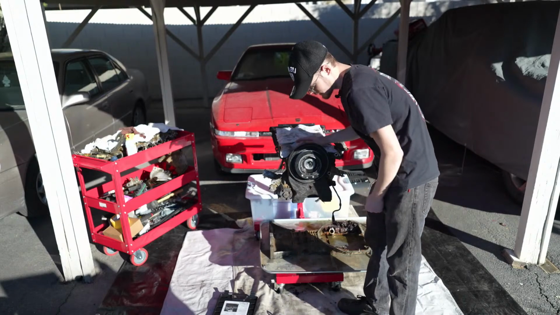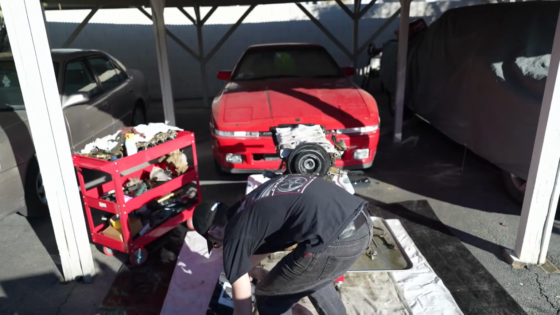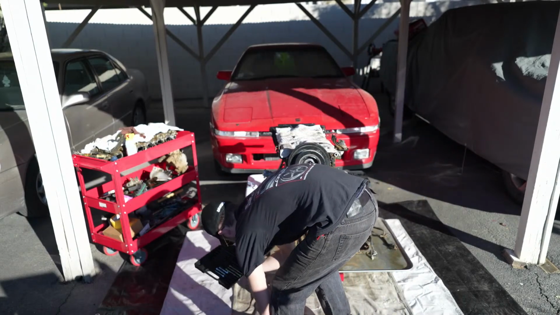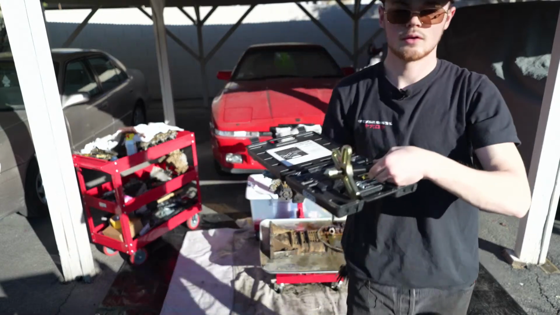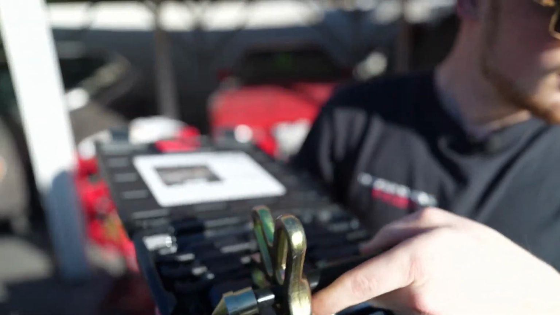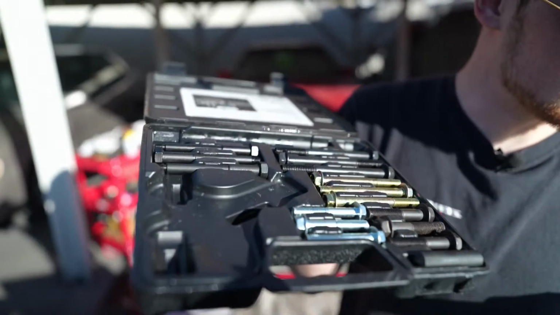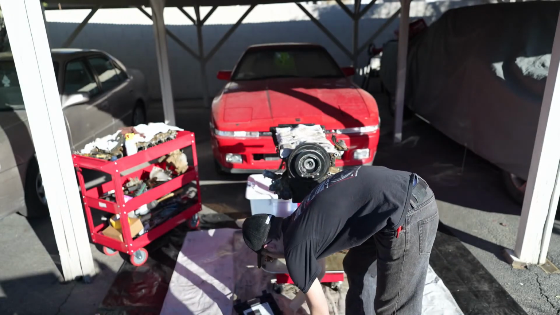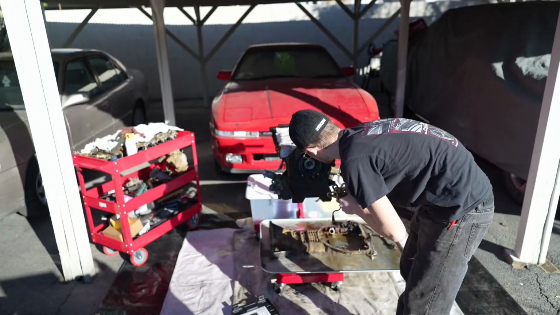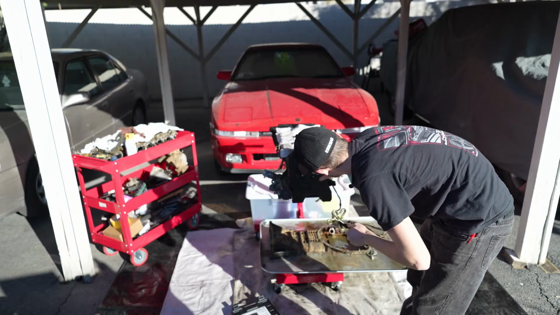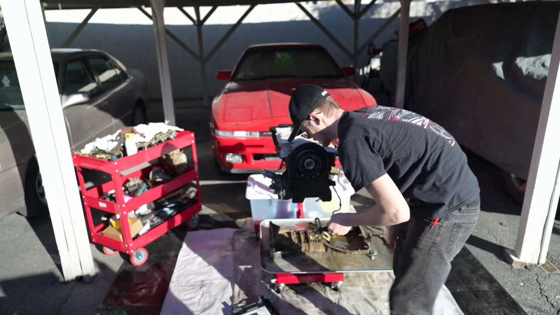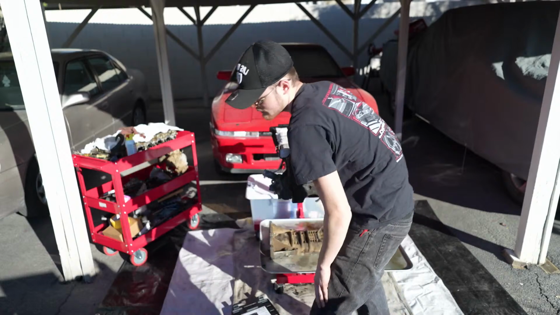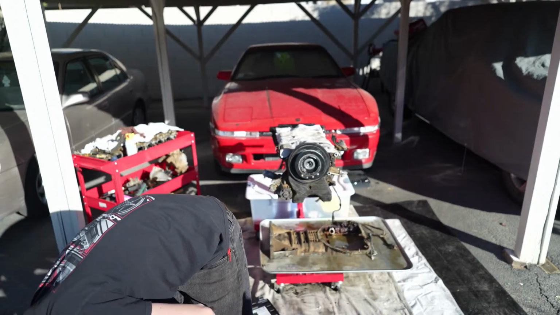So I have a harmonic balancer puller kit right here, and we're gonna use this to facilitate getting that crank pulley off. But what I have to do is remove this entire crank pulley. So let me go ahead and glove up and let's get started working on this.